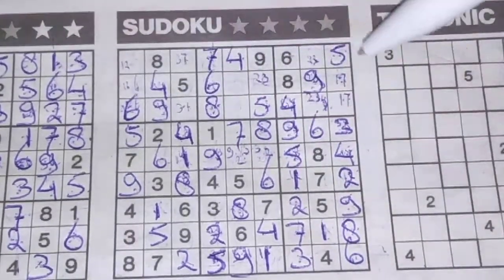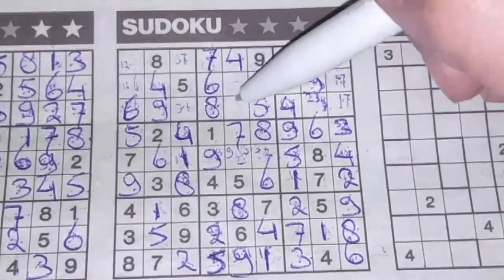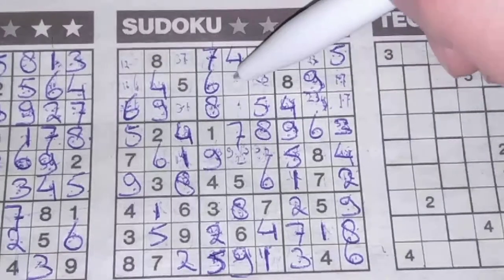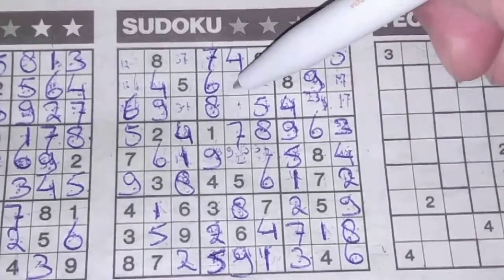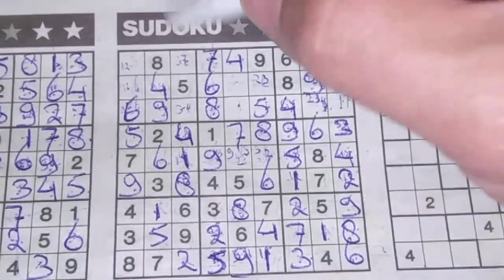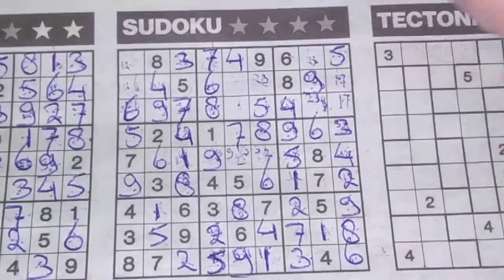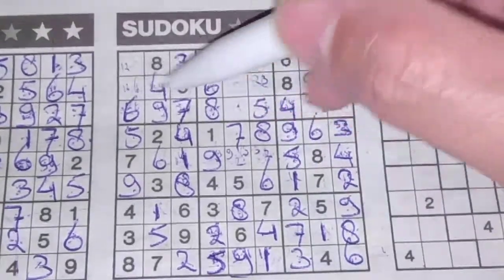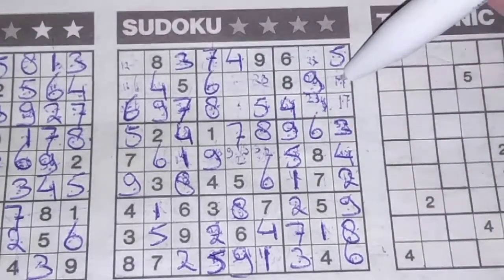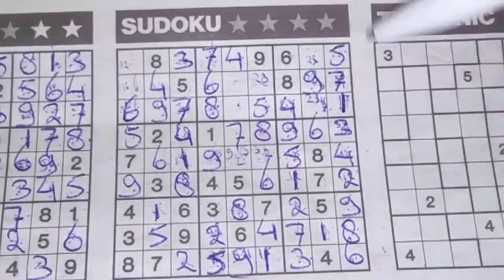1 and the 2, 2 and the 3, 1 and the 7. These 2 numbers, 2, 3. We have a 7 here, 3 and a 7. So this cannot be a 7 anymore. This should be a 3. This should be a 7. 7, 7. That means in the second row, this should be a 7. This should be the 1.